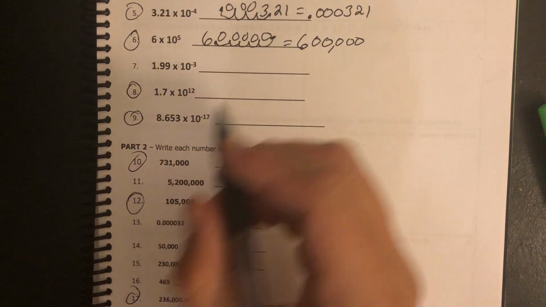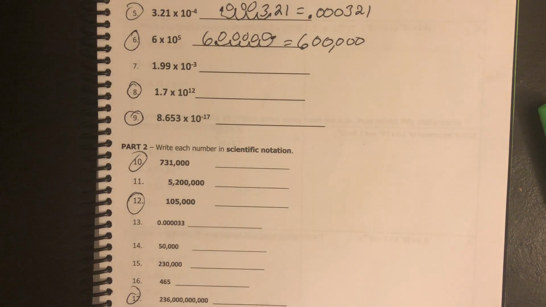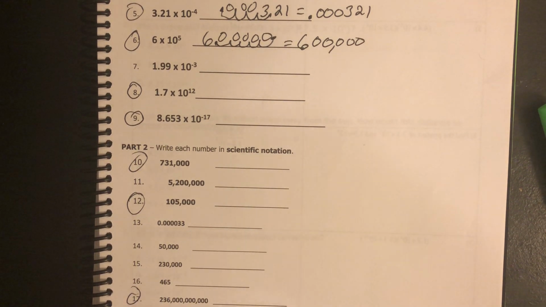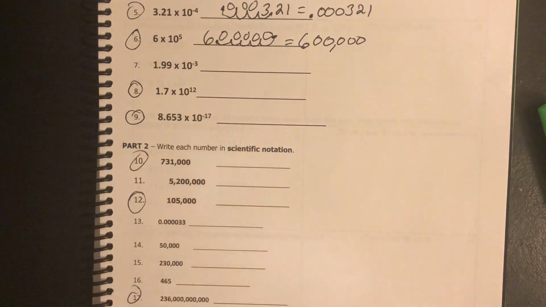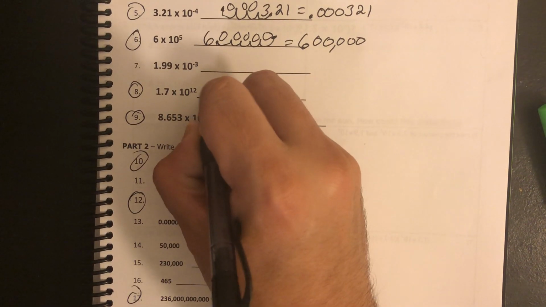Number 8. Okay, so we have 1.7 times 10 to the power of 12. Now, this is a perfect example of why scientific notation is needed, because look at how nice this looks. Now, let's convert that number into standard form.